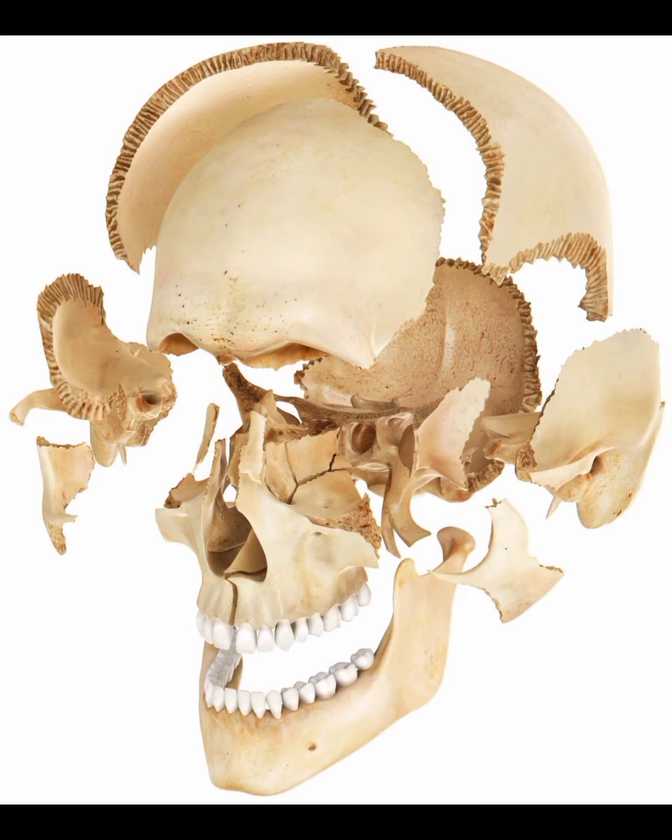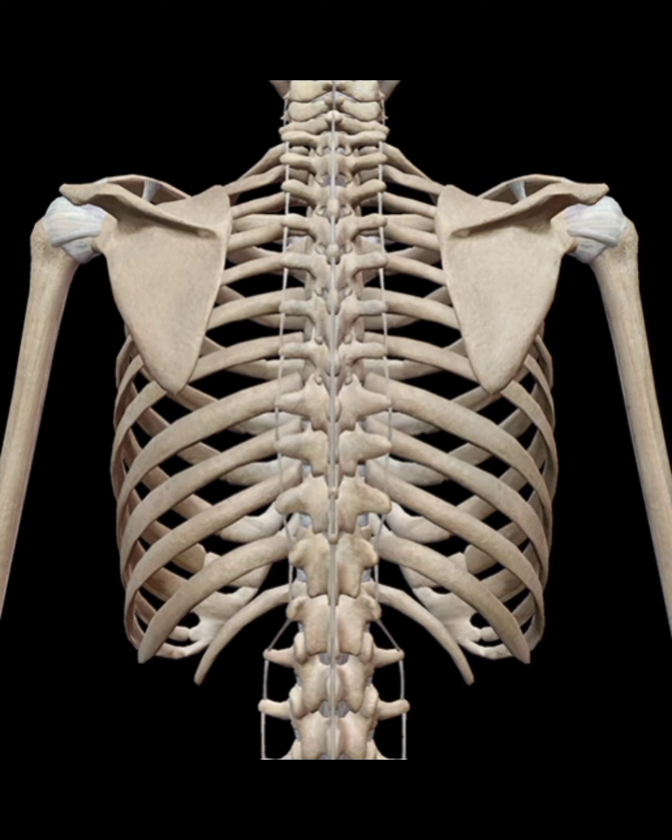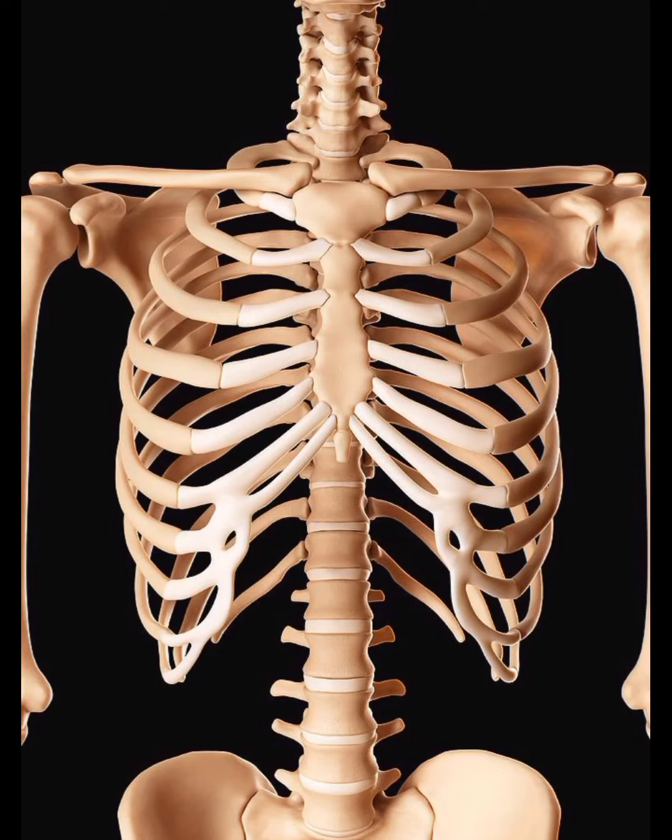Before starting this topic, we all have to know about the divisions of the human skeleton, what the parts of the skeleton are, and what the functions of the skeleton are. The skeleton forms the main supporting framework of the body. Our body structure is formed by the skeleton.